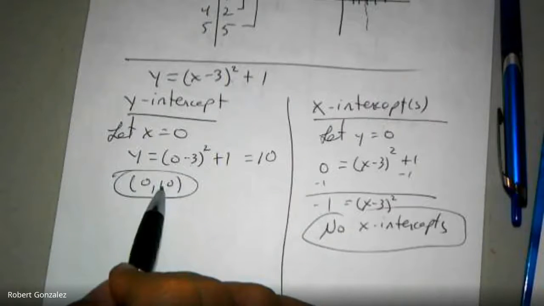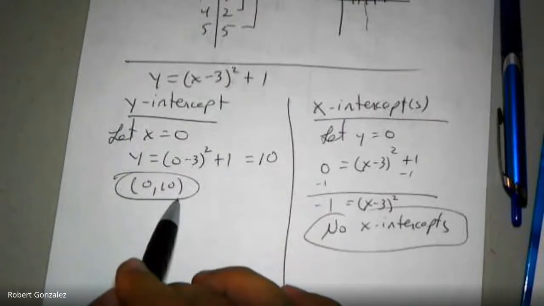Now, later today, we're going to get circles where you can have two y-intercepts. A circle is not a function. Okay? Parabolas are quadratic functions.